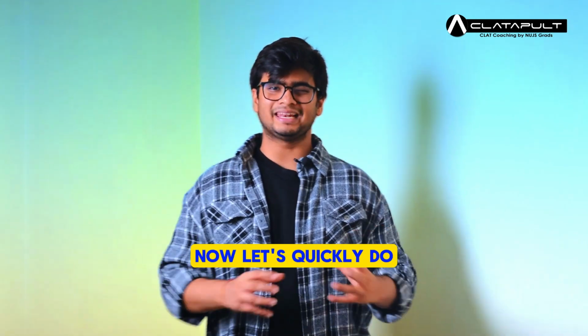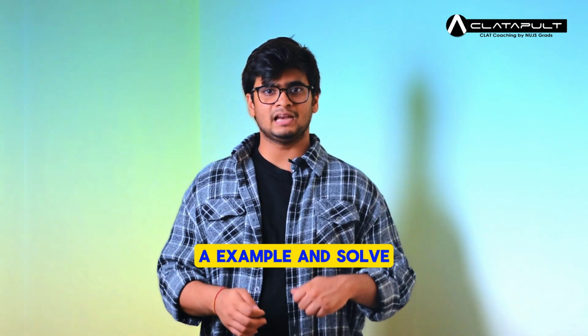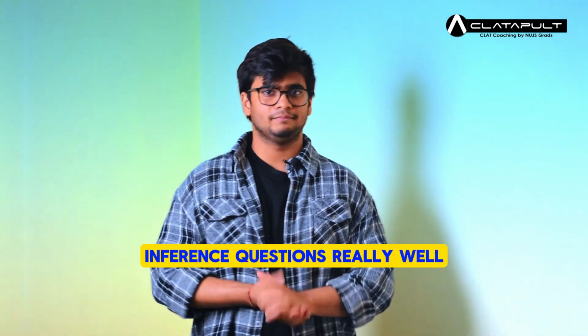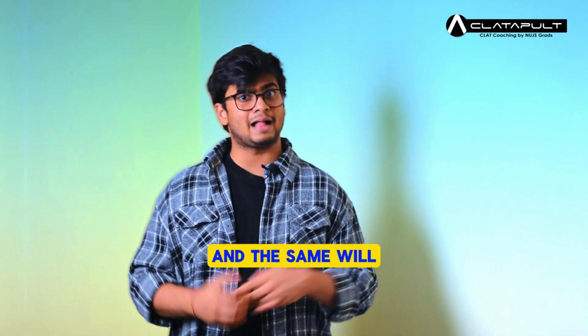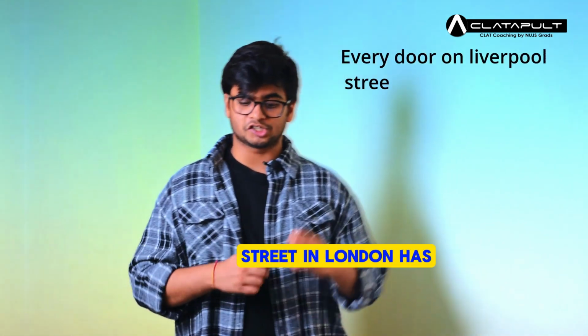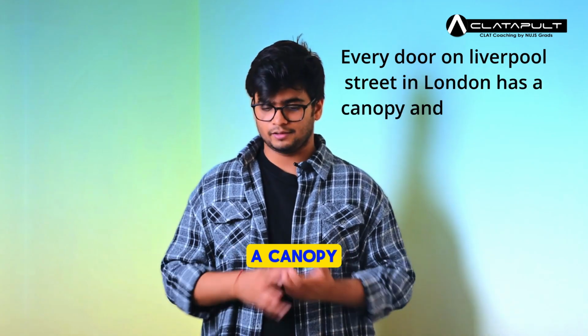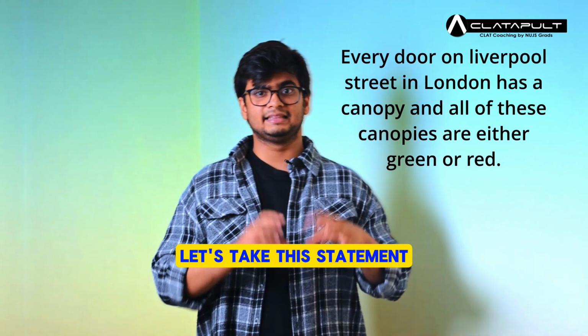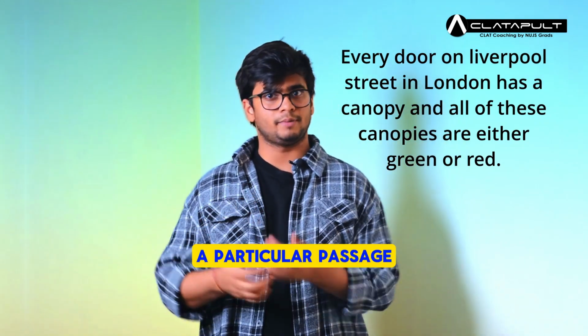Now, let's quickly do an example and solve it so that we understand inference questions really well. So let's take the passage, and the same will be on your screen as well. Every door on Liverpool Street in London has a canopy, and all of these canopies are either green or red. Let's take this statement to be a statement in a particular passage.